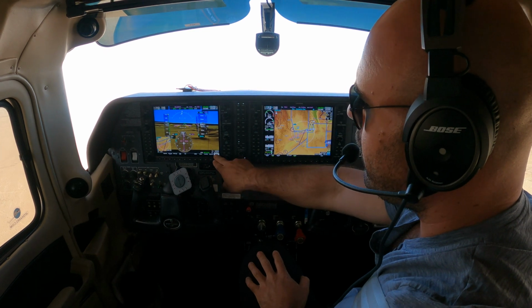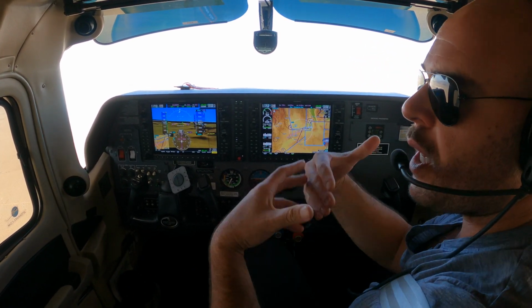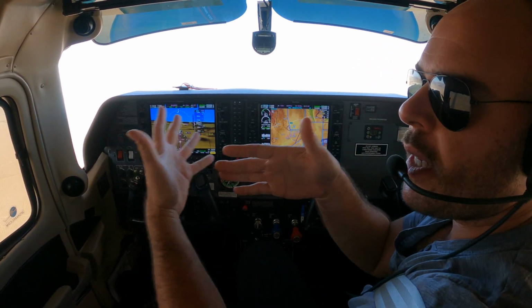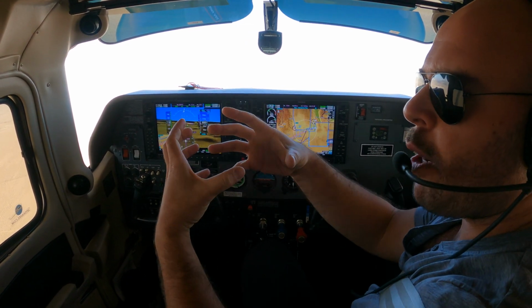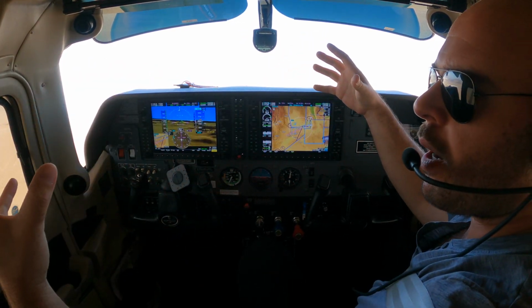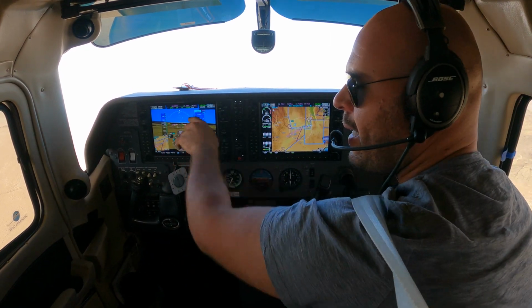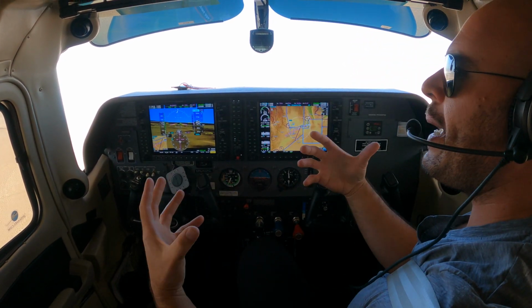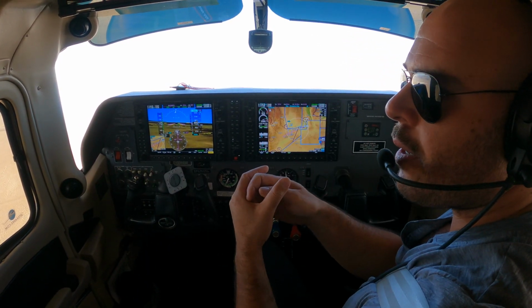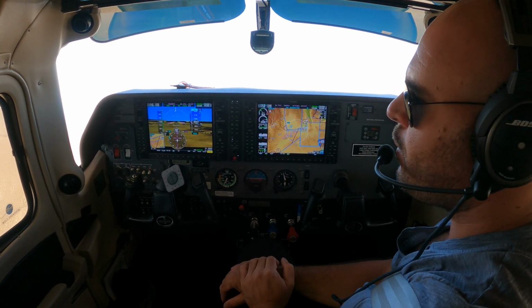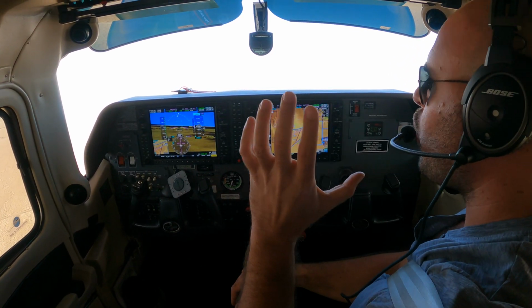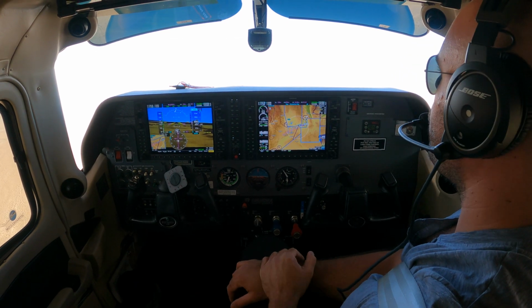True airspeed is literally how fast I'm moving through the air mass, ramming into the air molecules. So when an air mass has air molecules that are further apart, I have to fly faster to maintain a given indicated. In an air mass where the air molecules are closer together, I can get away flying slower. And finally, ground speed.